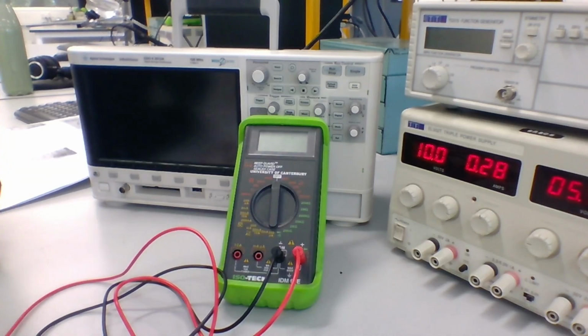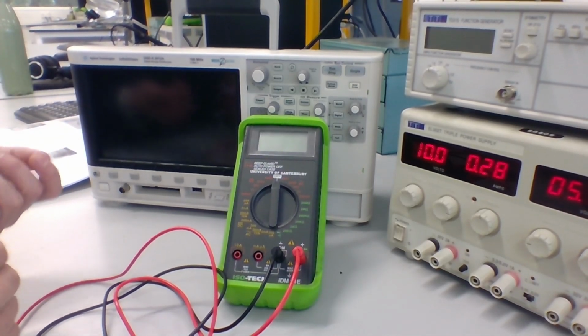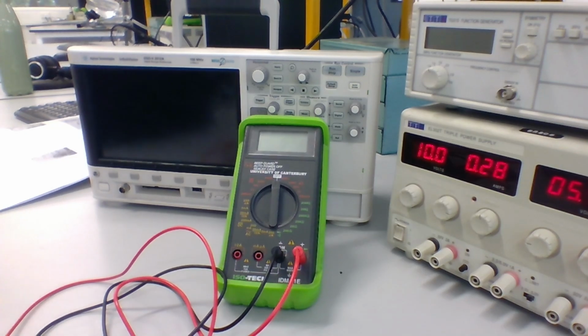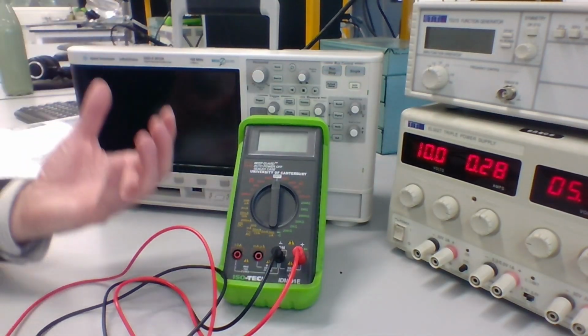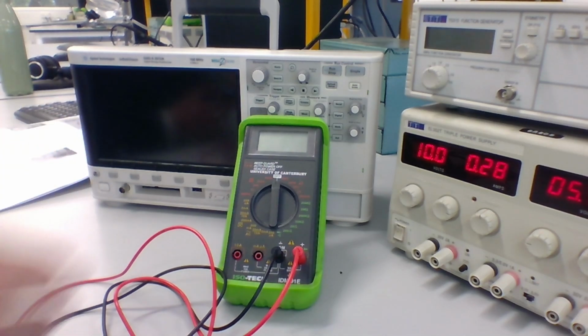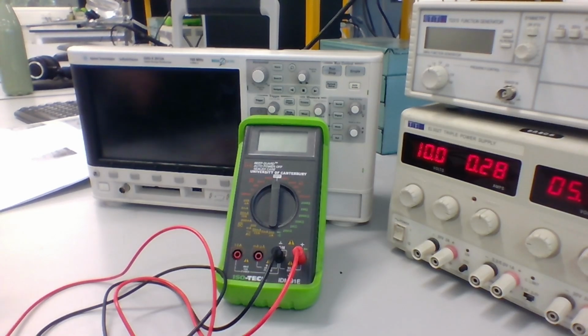The other thing we always want to do is set a current limit on the power supply. And this limits the maximum amount of current the power supply can provide from its outputs. This does not set the actual current that will be drawn, however. That depends upon the voltage set and the impedance of the circuit we're working with. This just sets the maximum amount of current. And that's to stop us accidentally blowing anything up.